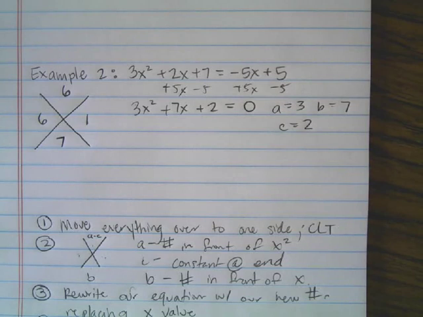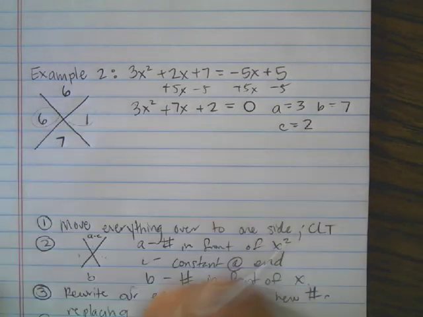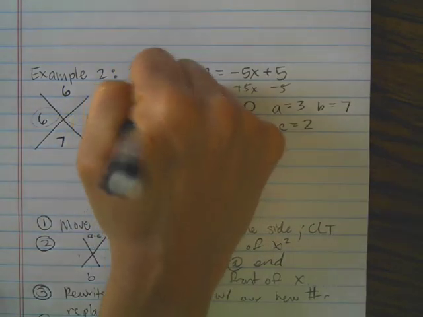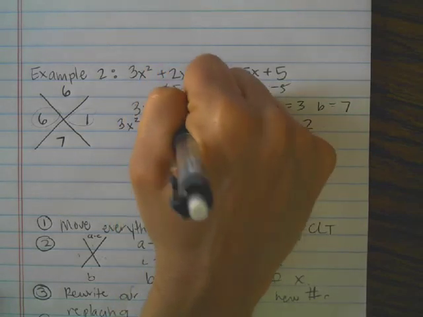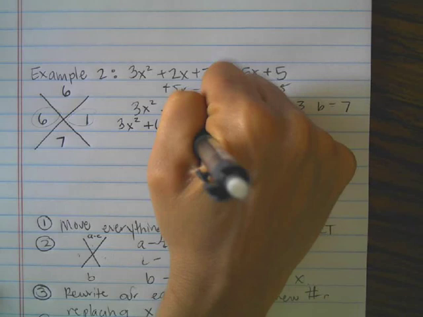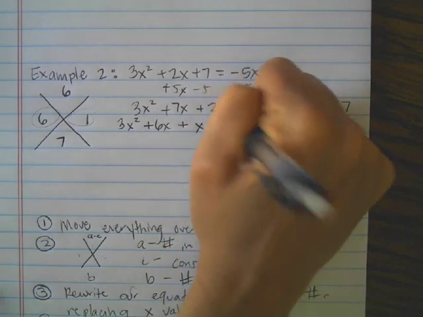So, now we're going to rewrite the equation with our new numbers replacing the x value. These are our new numbers. So, we leave our old numbers, 3x squared. We take our new numbers, plus 6x, plus 1x, so we can just write x. And we leave the 2.